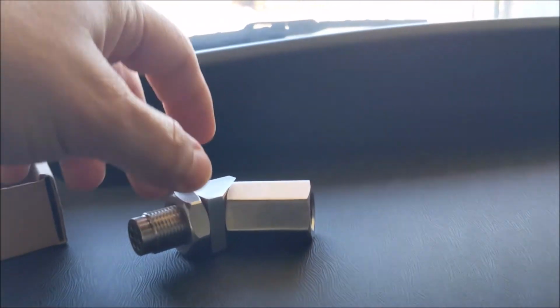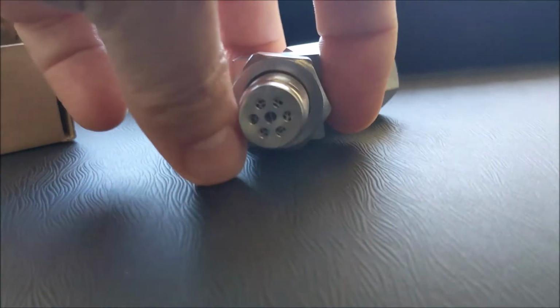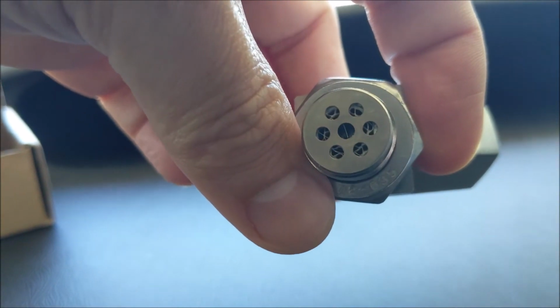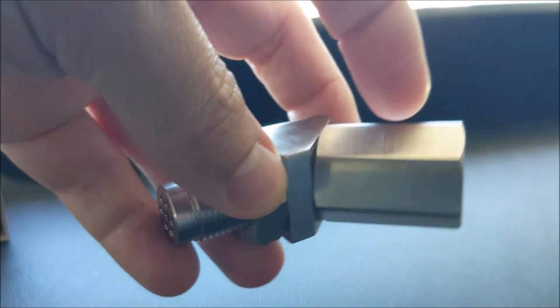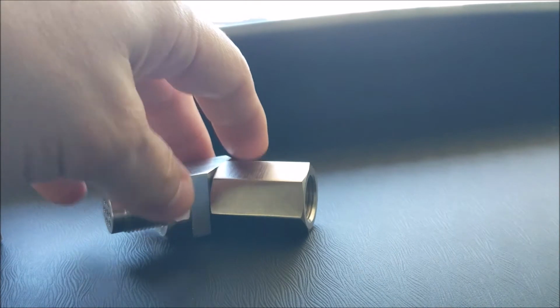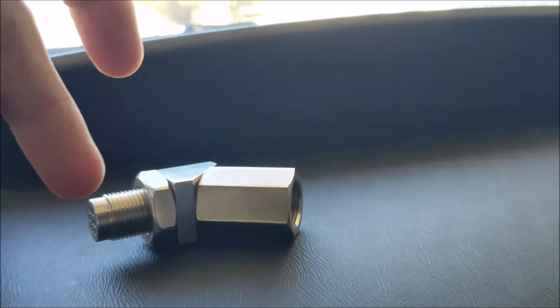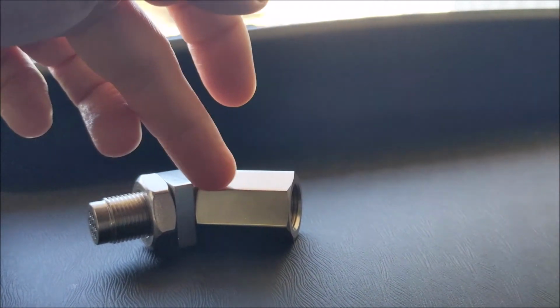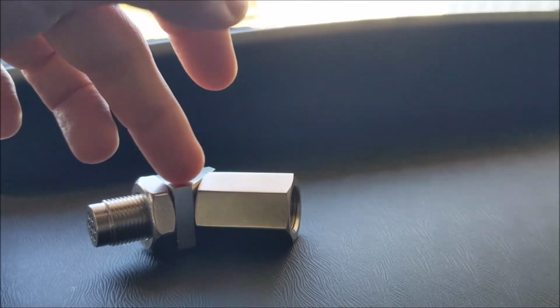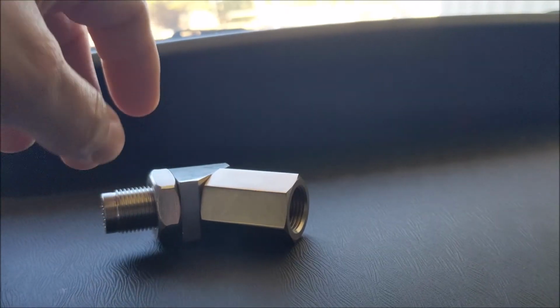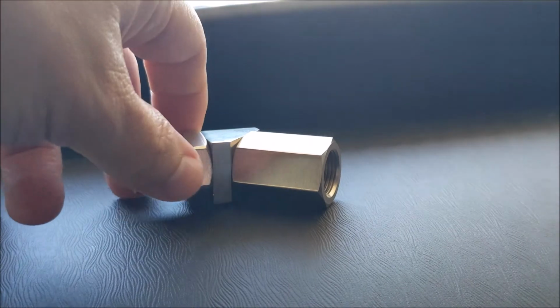So I have yet to install it, but basically it has its own catalytic in there if you look closely, and I'll post more information in the description, and it angles it away from being in the direct stream, so it does still function as a sensor. It just is not right in the middle of the airstream in the catalytic converter.